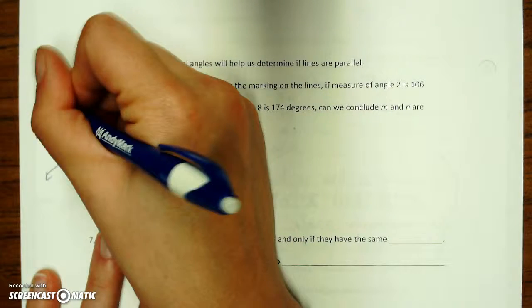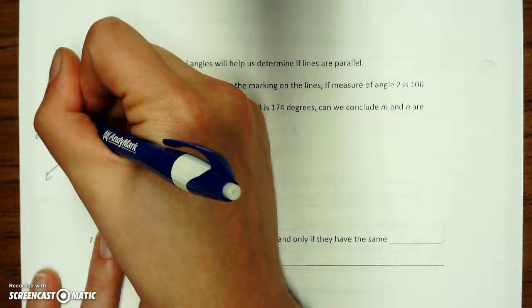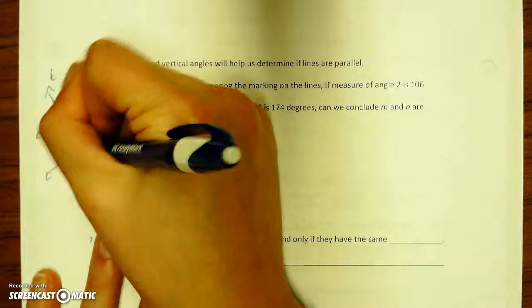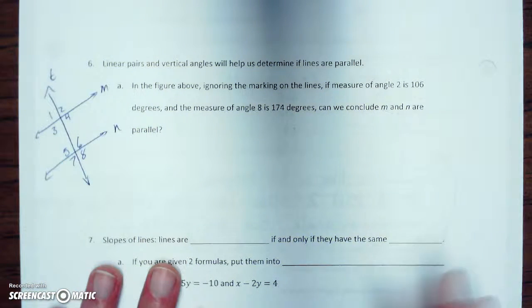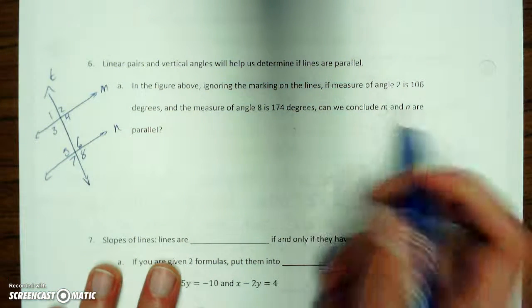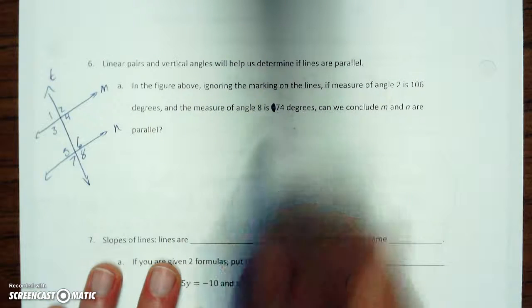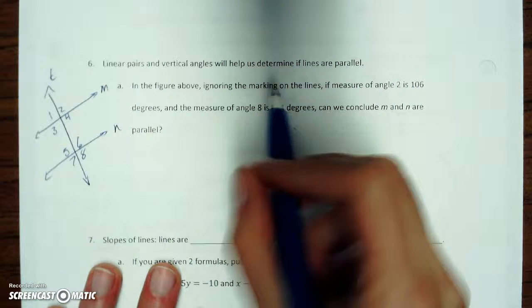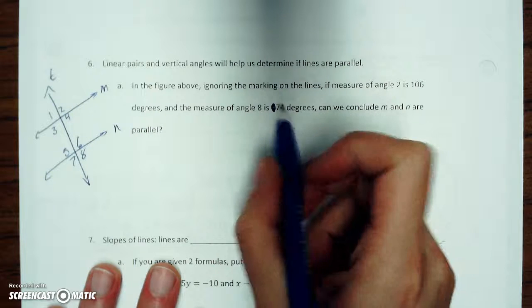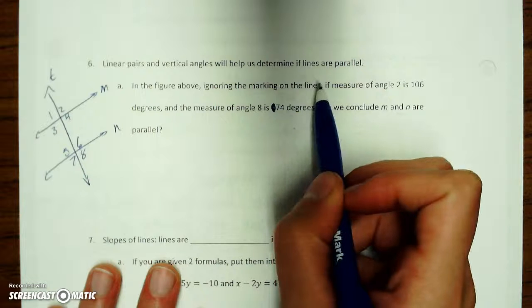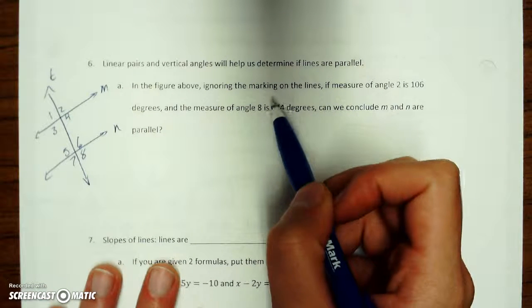And these are angles 1, 2, 3, 4, 5, 6, 7, 8. Before I begin, I did make a mistake on this note sheet. Please note that 74 should actually be written here, not 174. So in the figure above, which I've moved over here, ignore the marking on the lines. So we can assume that the lines are parallel.